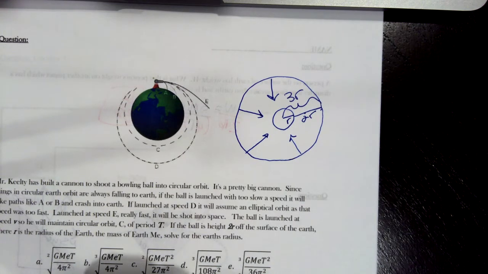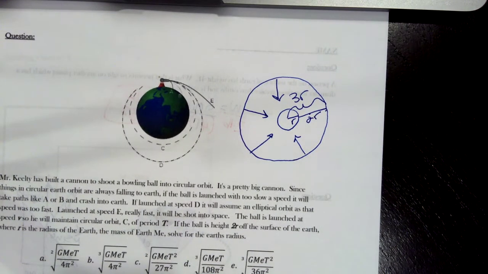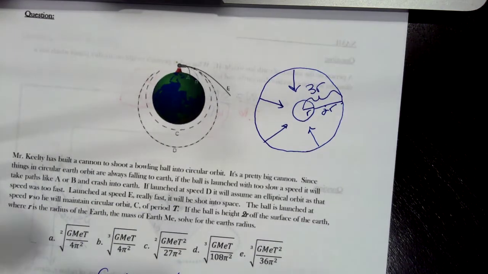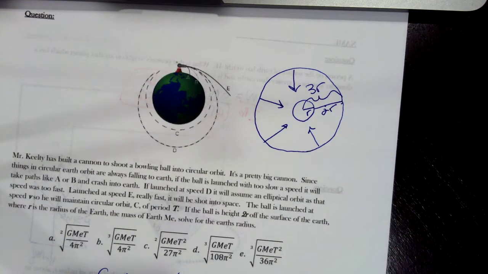You've got to use that centripetal force, which is the gravitational force, G m1 m2 over r squared, set equal to centripetal force mv squared over r. Now this is the mass of the thing in the circular path. That's the mass of the satellite. That goes. What's left is the mass of the Earth, which is why you see m sub e in all of these answers. I'm supposed to solve for the radius of the Earth.